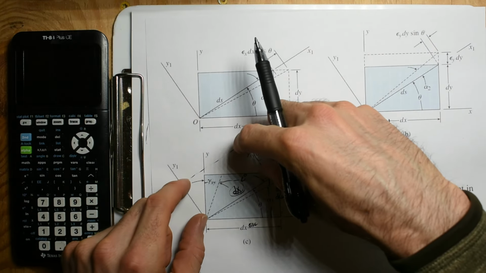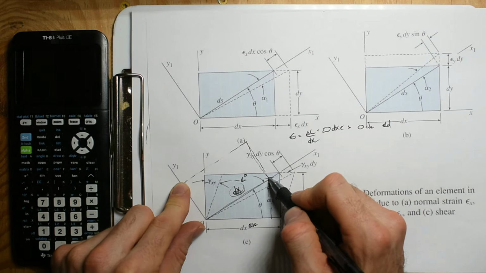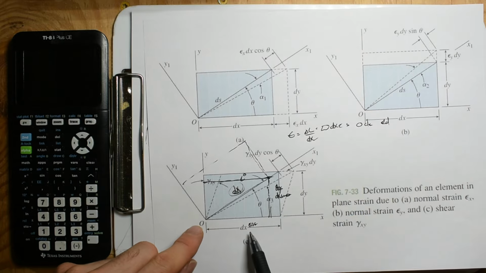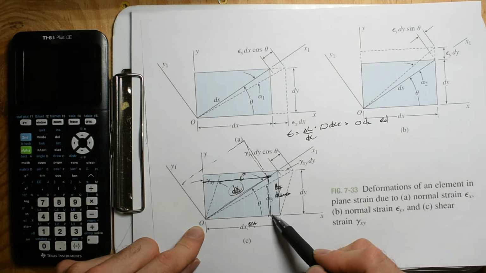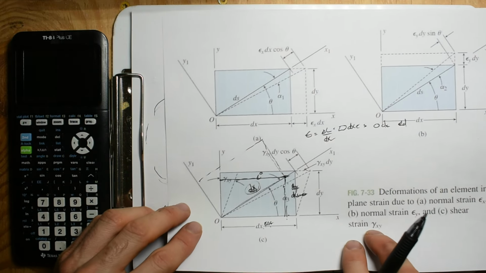Take this element, rotate it. Sure, you're finding a diagonal, but it would make sense to call that diagonal dx, drop down a box, call that box dx cosine and dx sine. And it just spells itself out. There's no reason to do it otherwise.